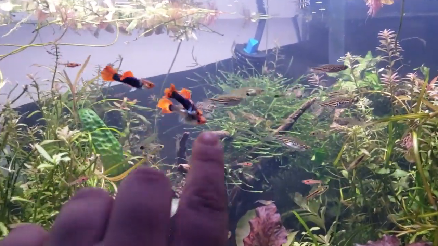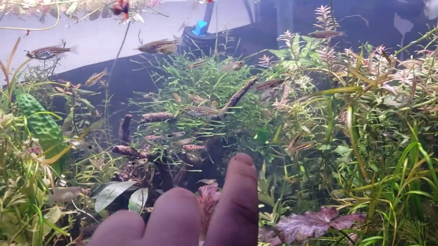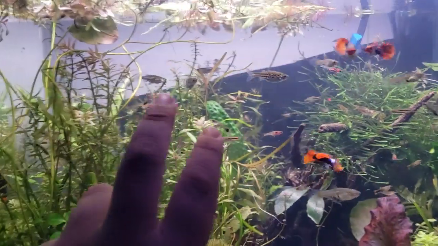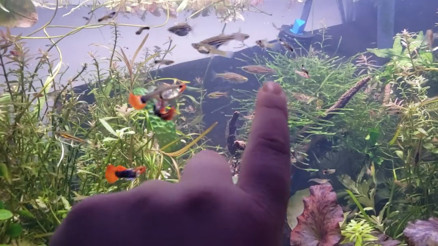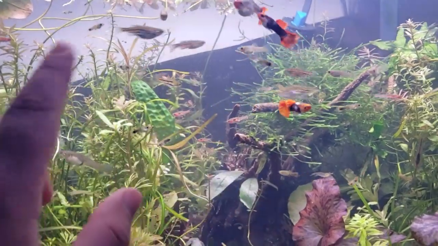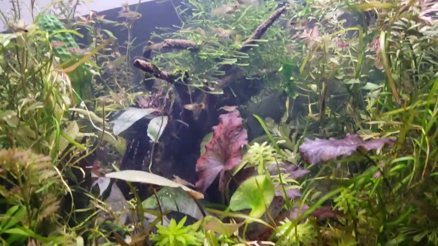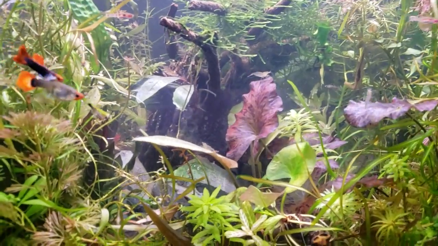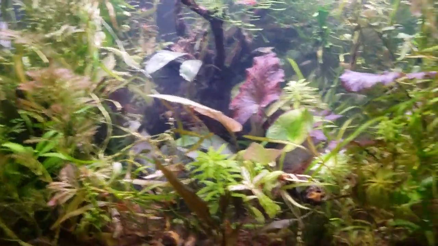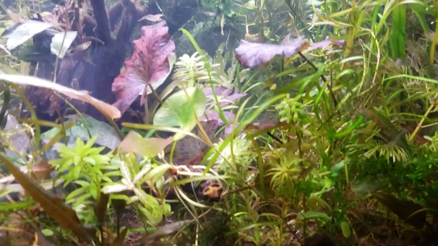So you can tell by looking down oftentimes, if it's not apparent here, it's so clear, that this skinny guy is a male, and this is a female. It's just very obvious. Now this also holds true with tetras and a lot of other fish. So that is another way.